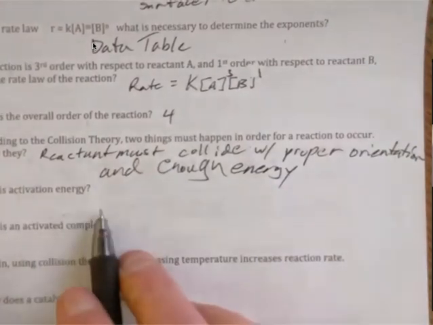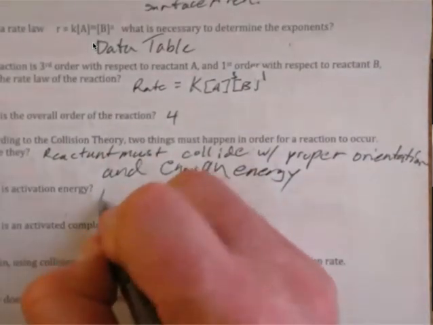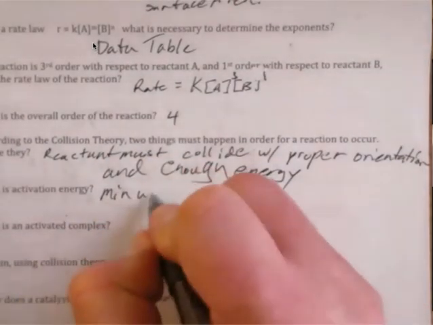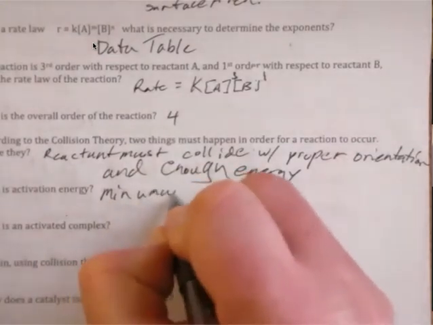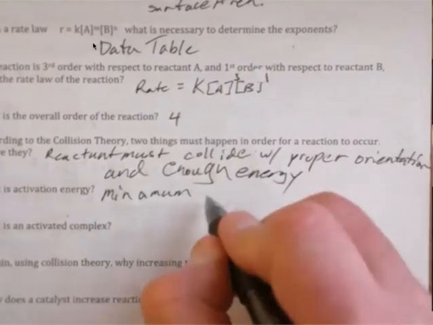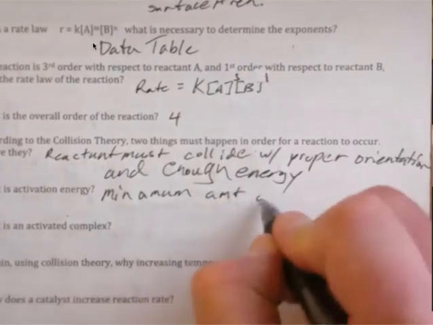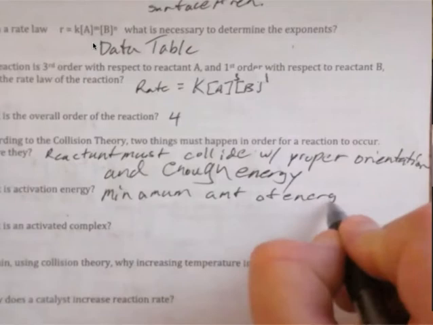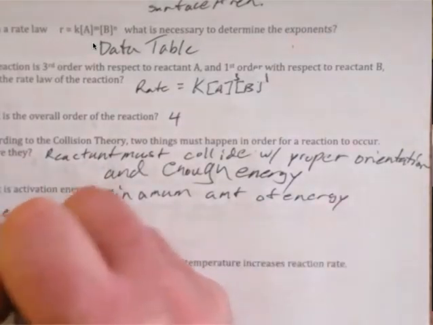What is the activation energy? It's the minimum amount of energy required. Minimum amount of energy needed to form what?